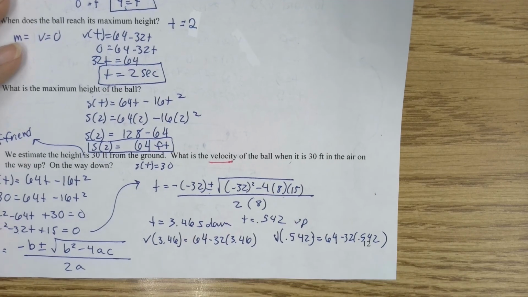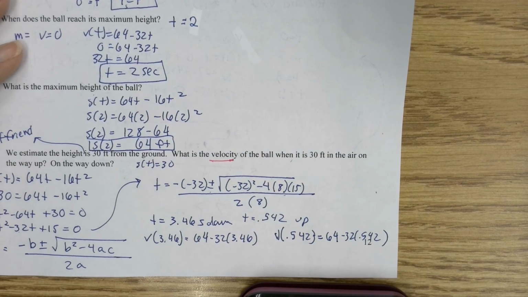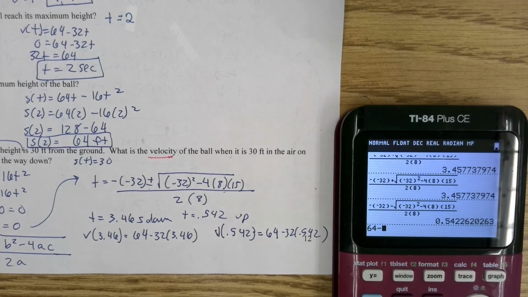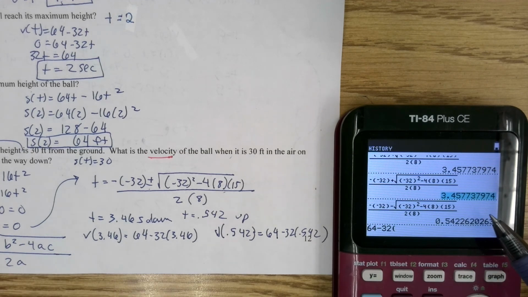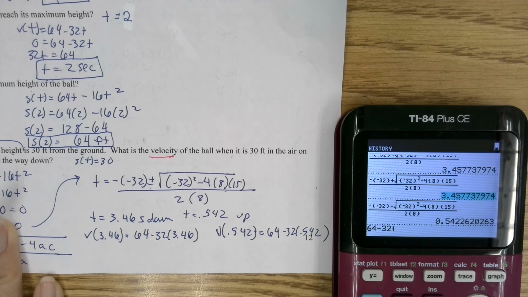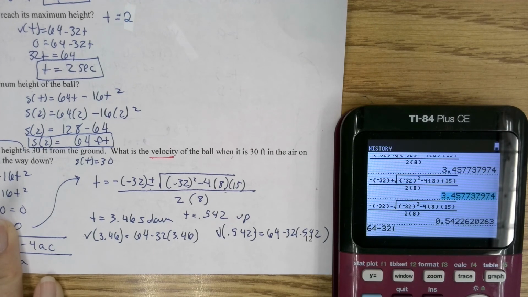Okay, when you are doing this on your calculator, do not use those rounded numbers. I know it's very tempting to do that, but don't. So we're going to take 64 minus 32 times, and I'm going to go up and grab that exact answer. When you are being asked to round to 3 significant figures, then you really need to take your answer out to 6 significant figures if you're going to not use the exact answer.